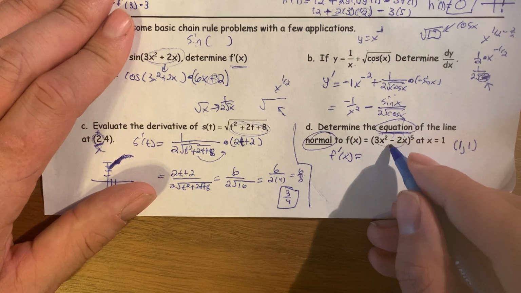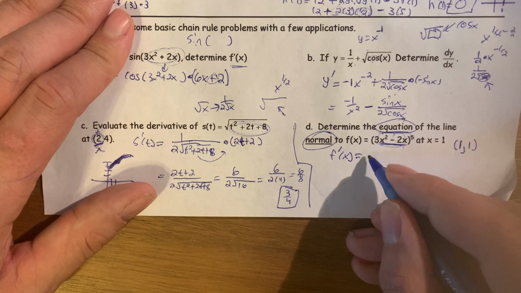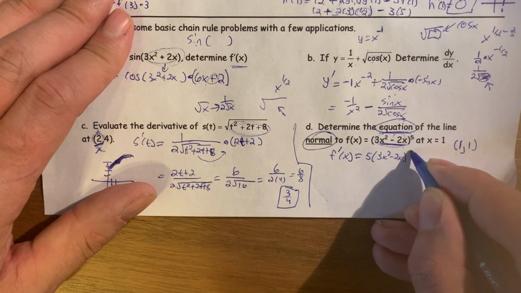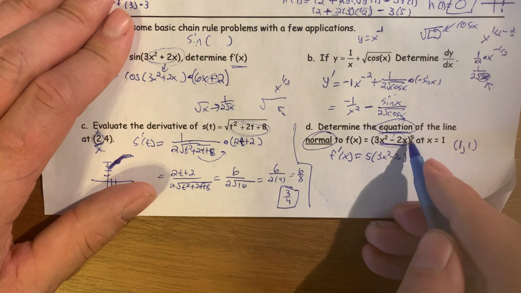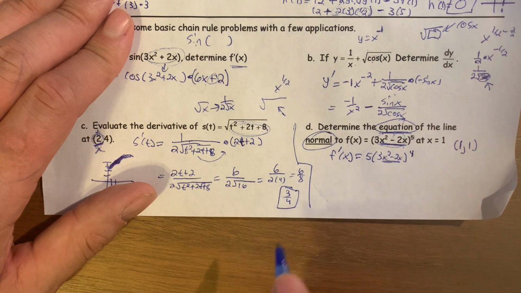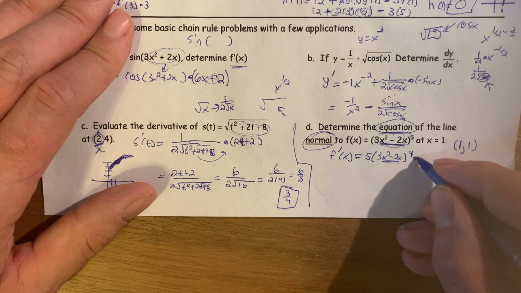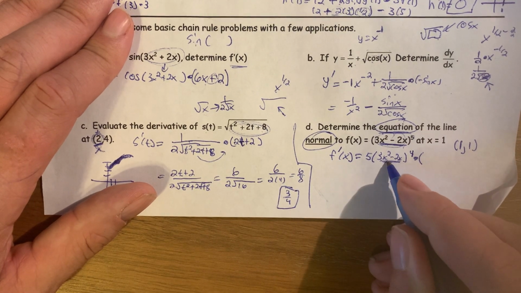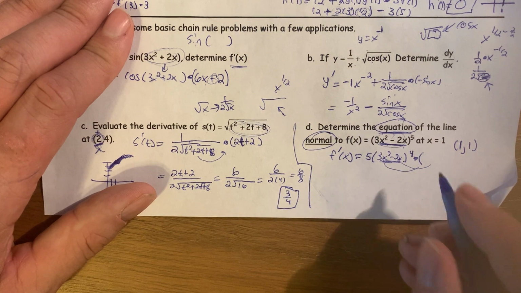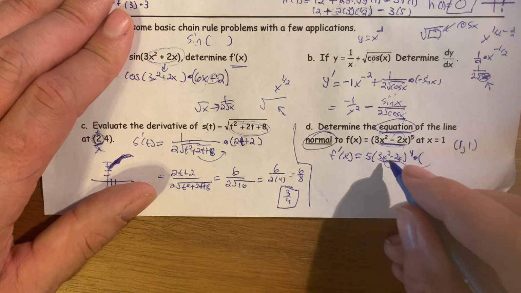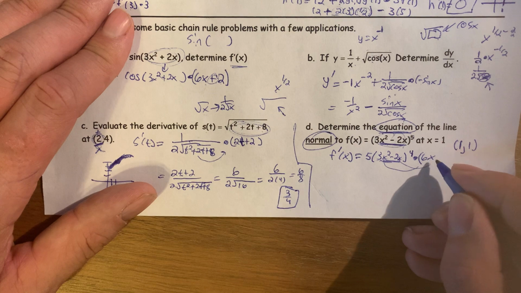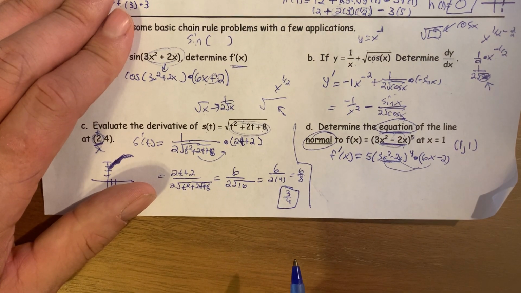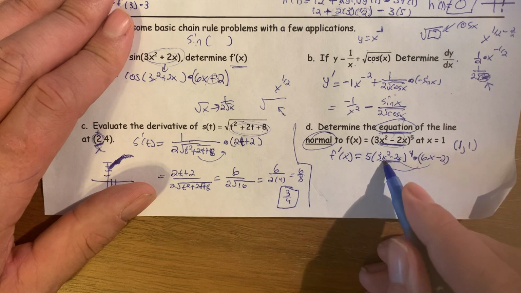So the chain rule applies. This is an inside function to the 5th power. It's going to be 5 times that inside function to the 4th power. So we multiply by the power, lower the power by 1, leave the inside function alone inside of it, times the derivative of the inside function. This has to have parentheses because when I do the derivative, there will be a sum or difference, and so it'll be a binomial. The derivative of 3x squared is 6x minus 2. The derivative of 2x is 2. And so I can just plug in 1 for x.